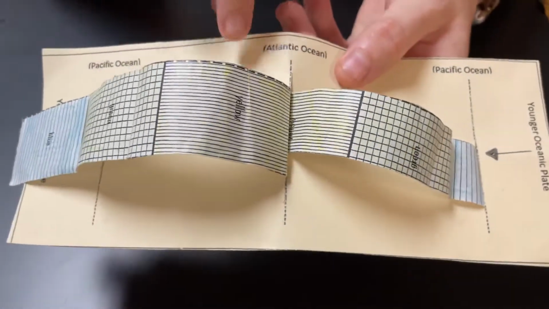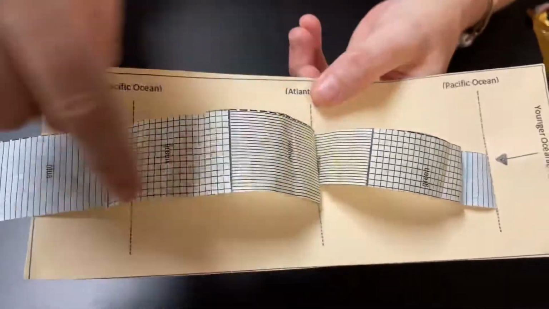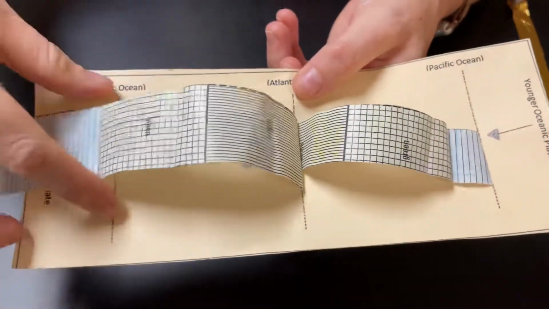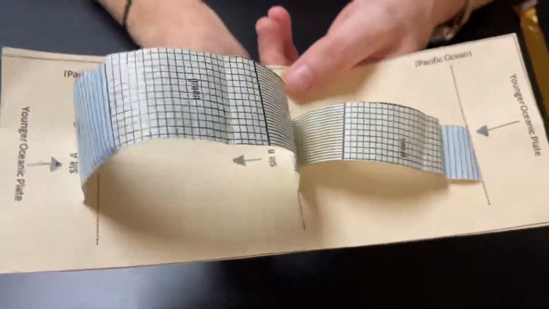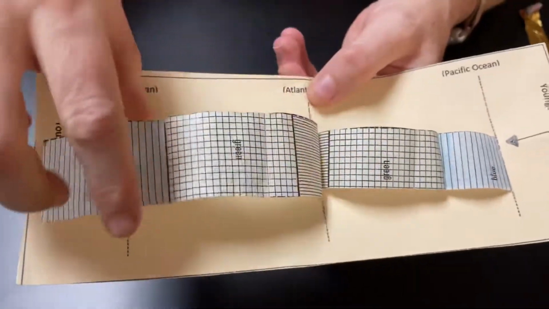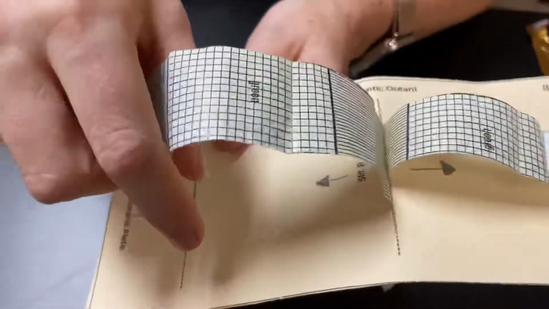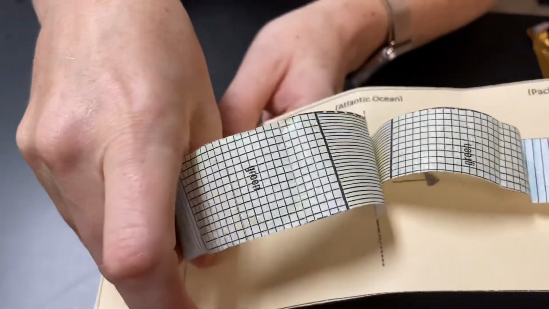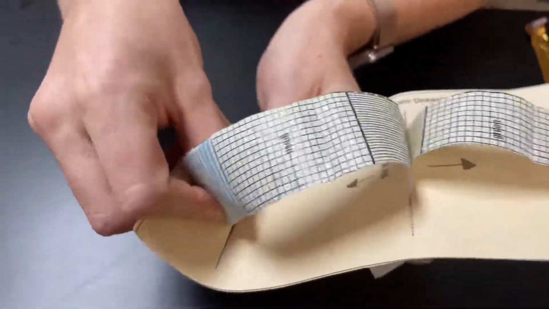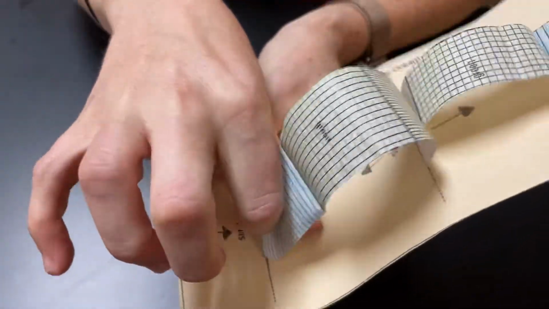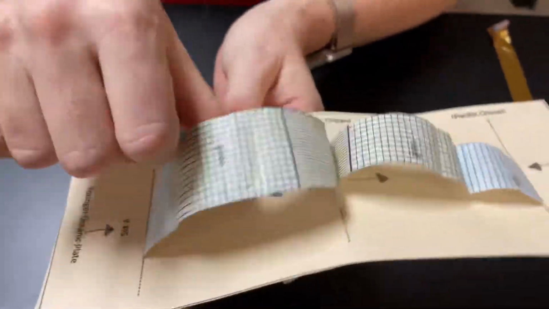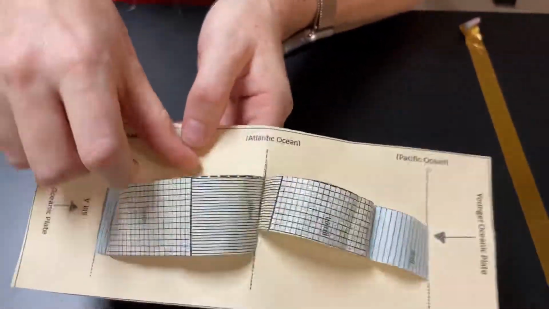Okay, so while our entire Earth isn't changing in size, because while we have new crust being formed here, we have older crust being destroyed or being recycled back into the asthenosphere. So this is all part of the rock cycle.